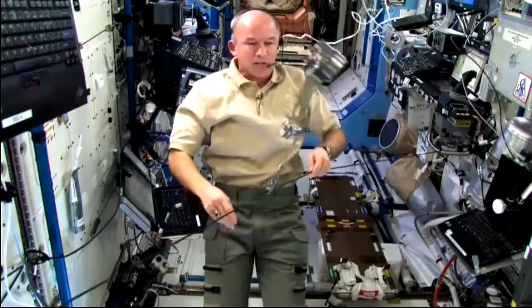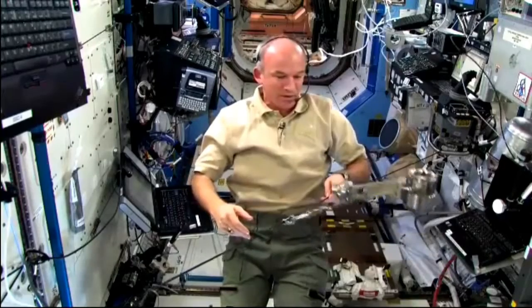It's the same kind of force that applies to the rotation of planets around the sun, or the moon around the Earth, or the space station around the Earth.